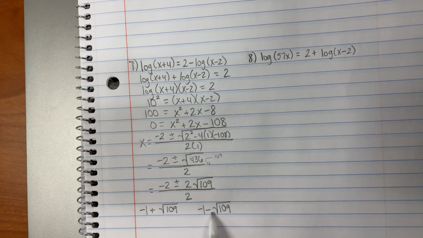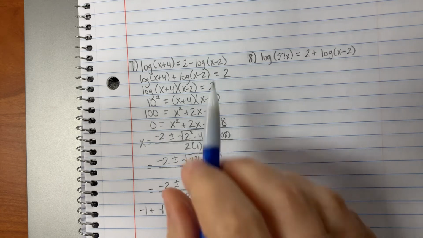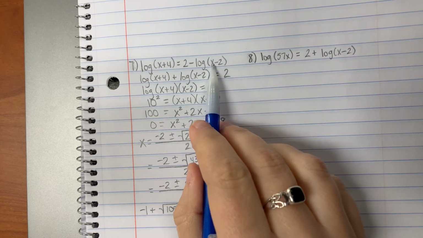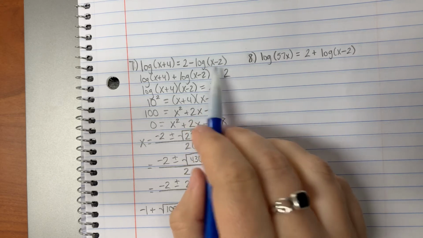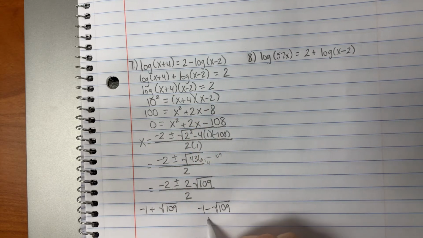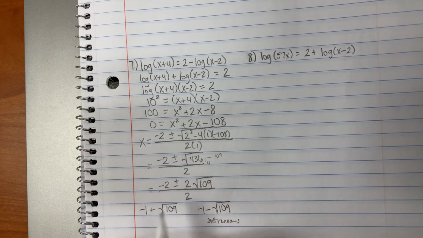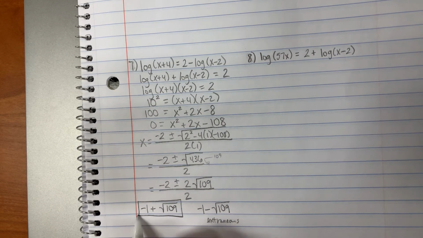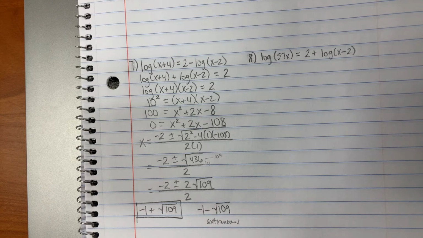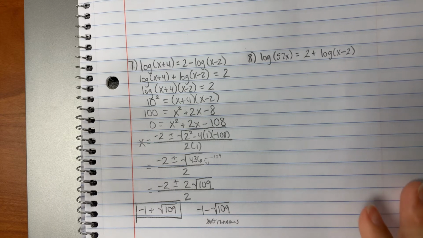This one again is definitely a negative. So when I go to plug that in, if I have a negative right here minus another 2, that's negative. So this one is extraneous. This one works. If I plug it in, it works out. And again, you can use your calculator to get that as a decimal or to approximate it.